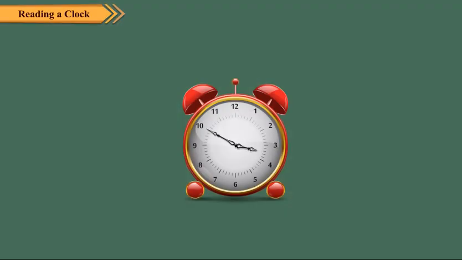Observe this clock. Here the minute hand is at 10. It means 5 multiplied by 10 is equal to 50 minutes have passed. The hour hand is between 3 and 4. So we can write the time as 50 minutes past 3.